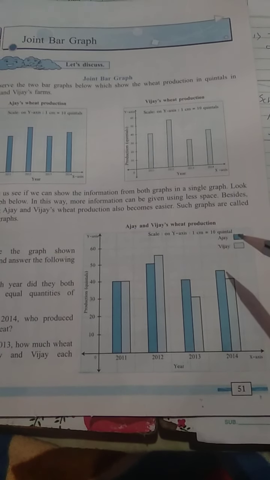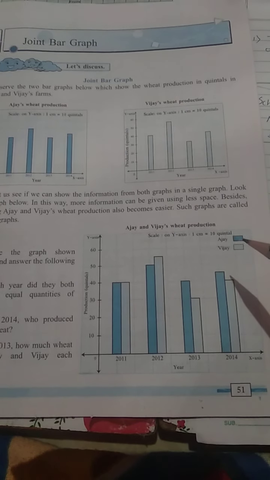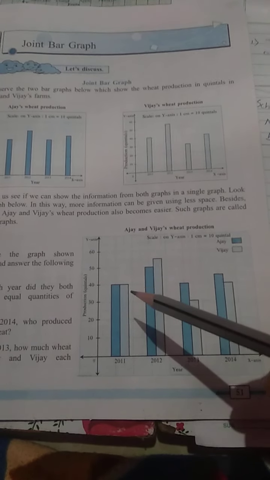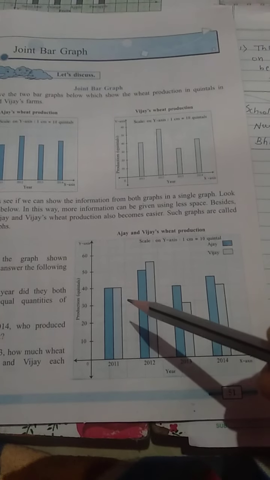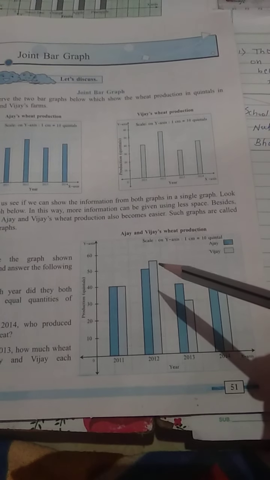Here, in 2011, Ajay is shown with this box. To show Ajay's wheat production you use a particular color: blue for Ajay, and for Vijay they have given light blue, and according to that you will get the joint bar graph. In 2011 the production of wheat is the same for both. In 2012 we see Vijay's production is more than Ajay's production. Like that, using the joint bar graph you can compare things.